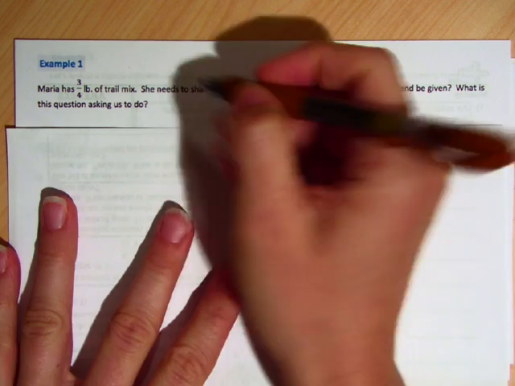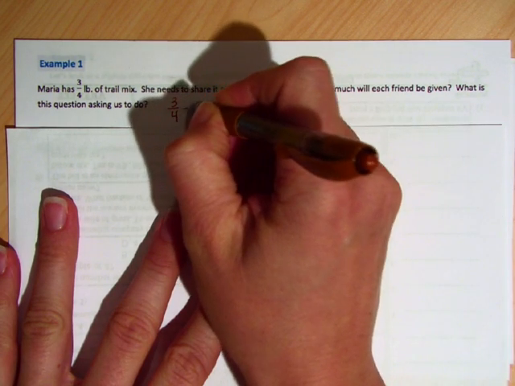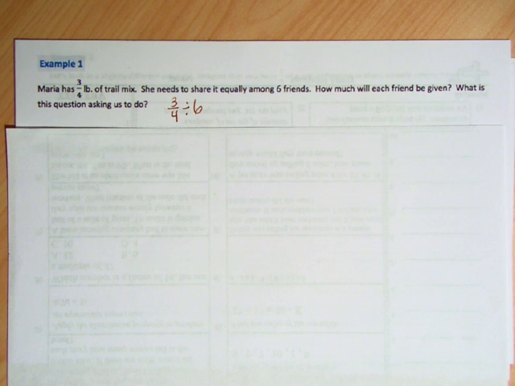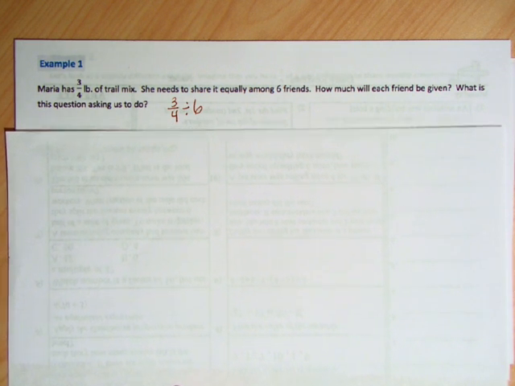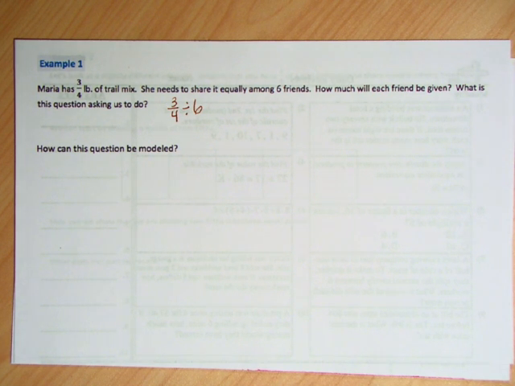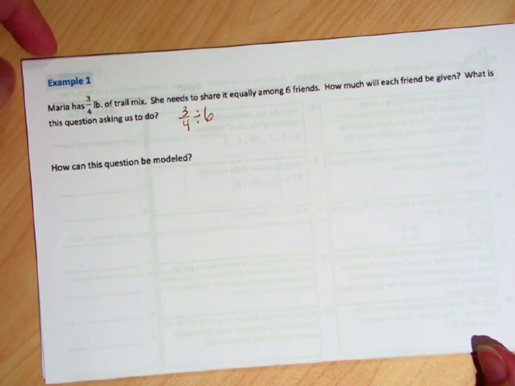What is this question asking us to do? Well, it's asking us to share 3/4 by 6 people. So we're going to actually be dividing 3/4. We're going to divide it among 6 people. Okay, so how can this question be modeled? Well, let's model this. First, we're going to put 2 models together.